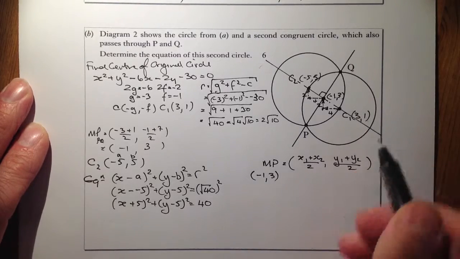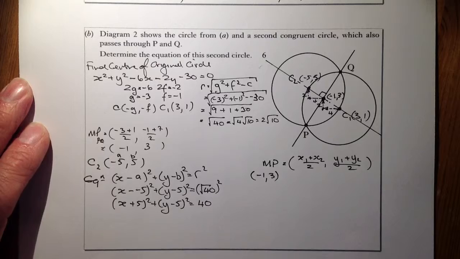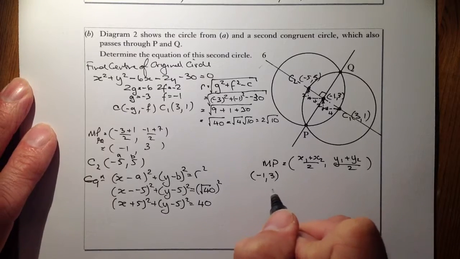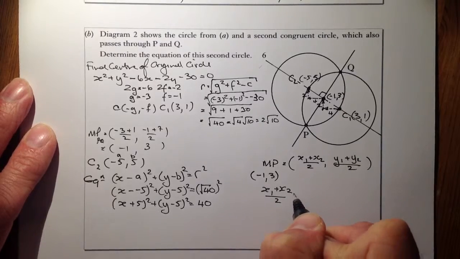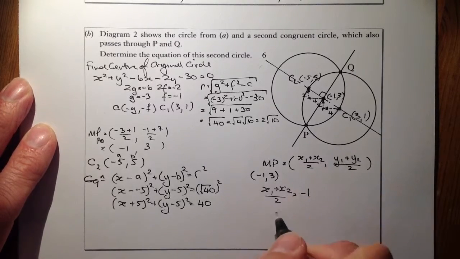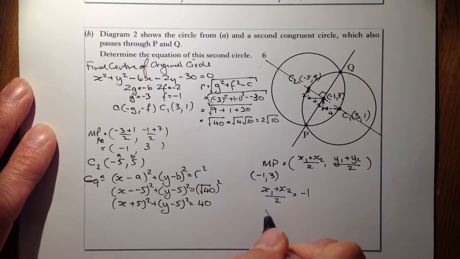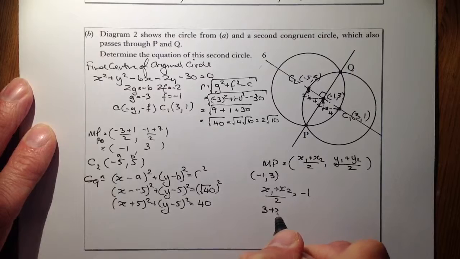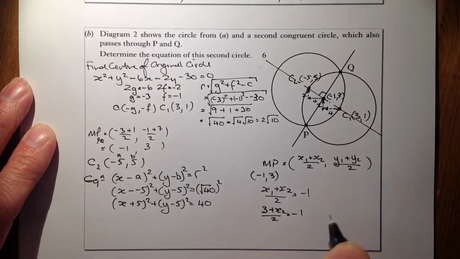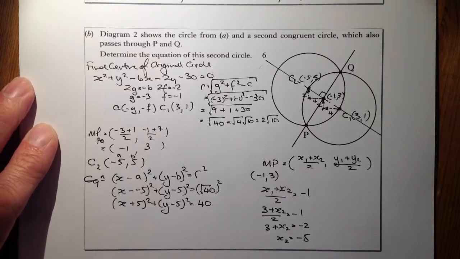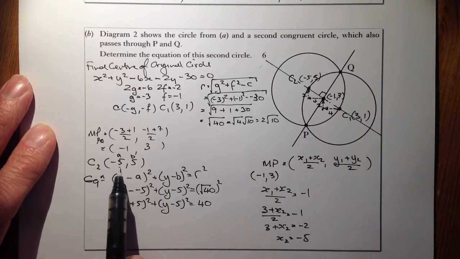And I can substitute the value of 3 in there. So x1 plus x2 all over 2 is equal to minus 1. I'll just substitute the value for x1 in, which will be from the centre, 1. So that'll be 3 plus x2 all over 2 equals minus 1. So 3 plus x2 is equal to minus 2, so x2 is equal to minus 5. So that's the x coordinate of the circle.